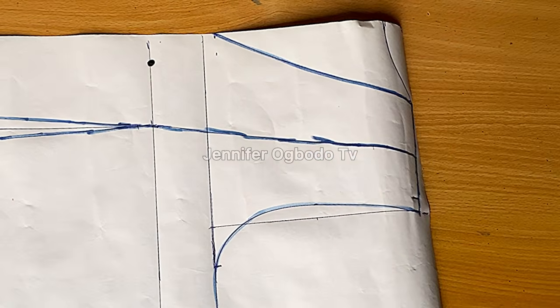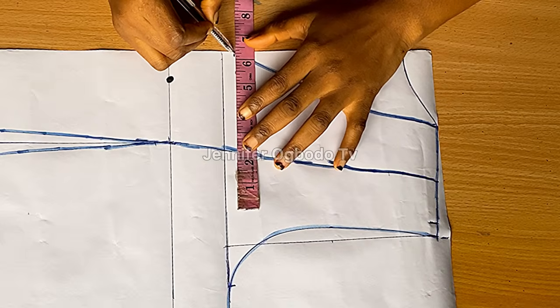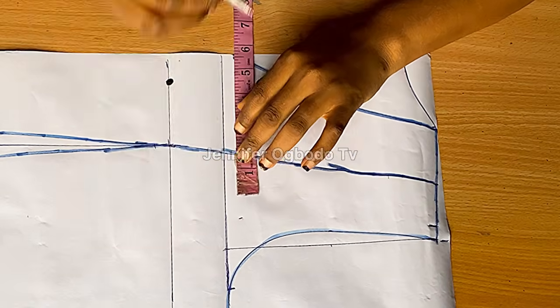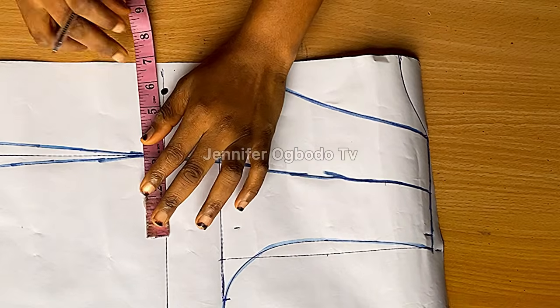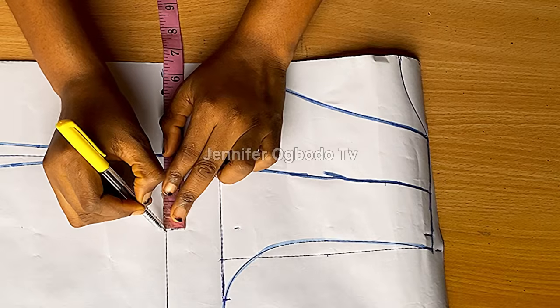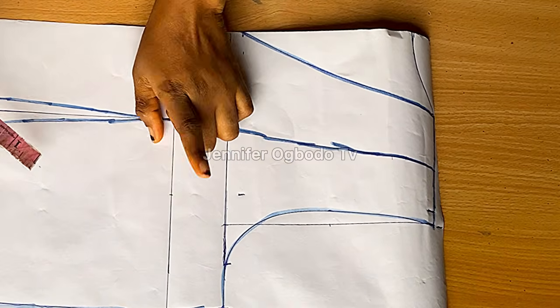So after going in by ½ inch, the next thing I'm going to do is to measure from this neck depth area. I'm going to measure out 6.5, so you can make use of 6 inches, okay, at this point. Then coming down to my bust point area, so after the dart, I'm going to mark 3 inches, at my bust point line, okay?